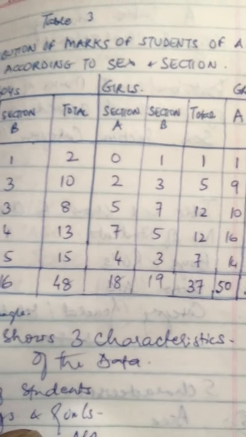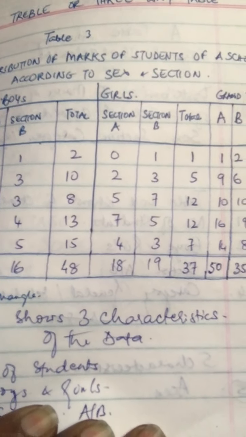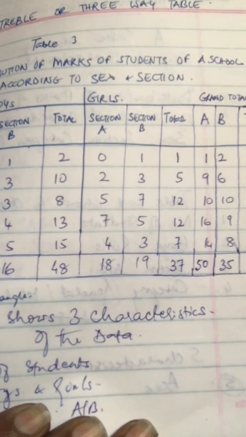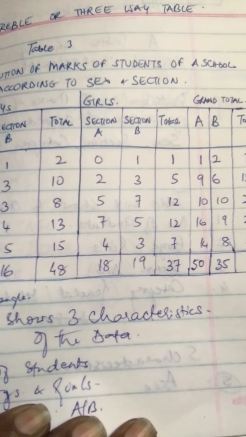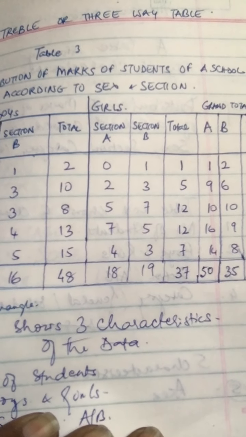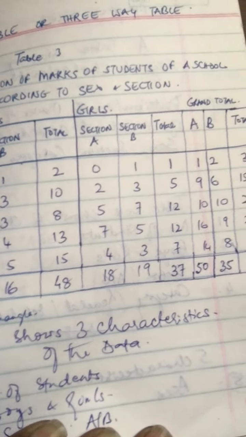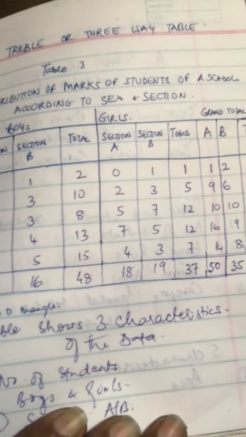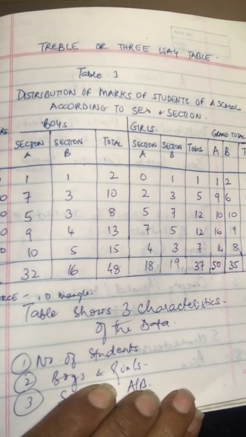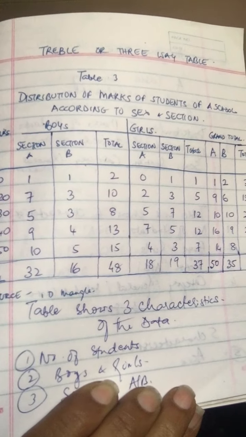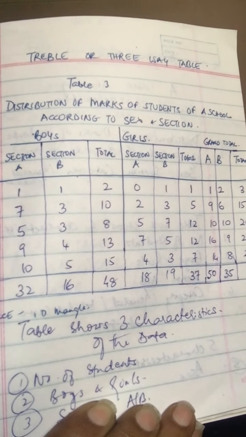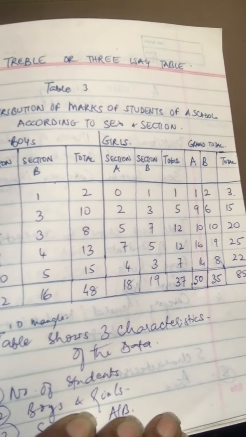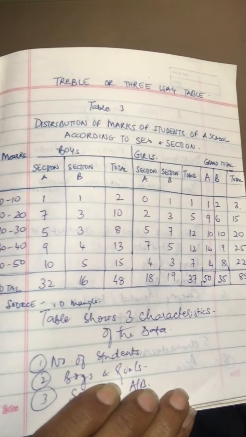Alright. Now in this, what we see is, we have the marks given, then we have the boys, then we have the girls, the grand total, then you have the section. And you can take the marks as stub headings, but it is just under the caption we can hold on to the marks. So these are the captions, number of students, that is boys and girls, and the section A, B, total, and all of that. So once you practice these tables, it becomes very simple.